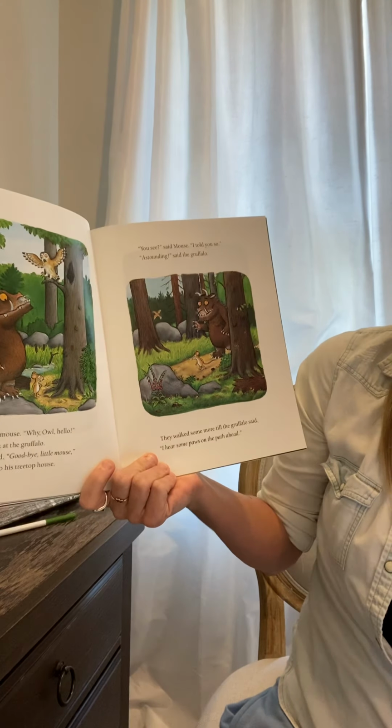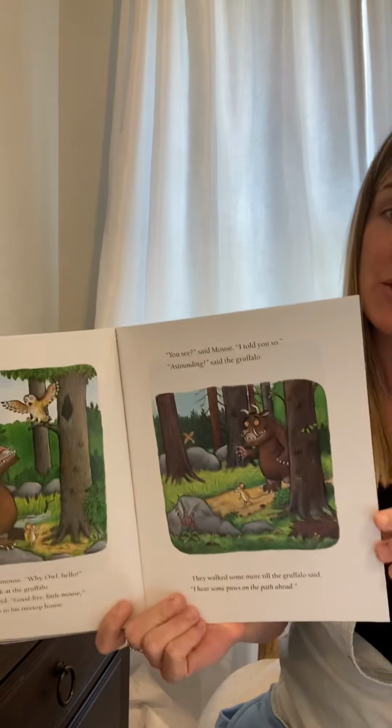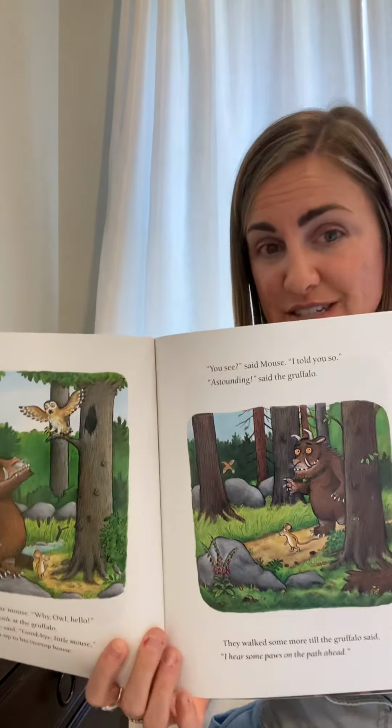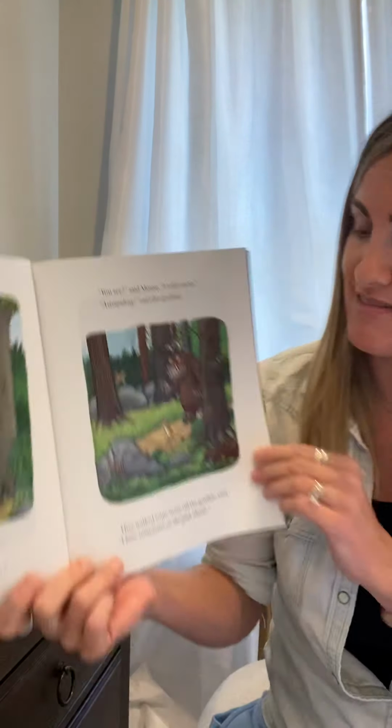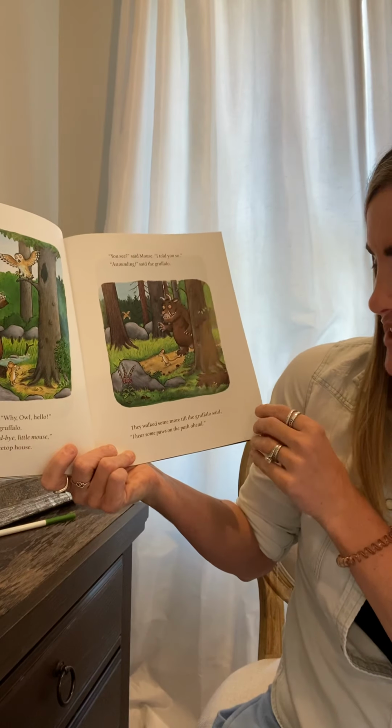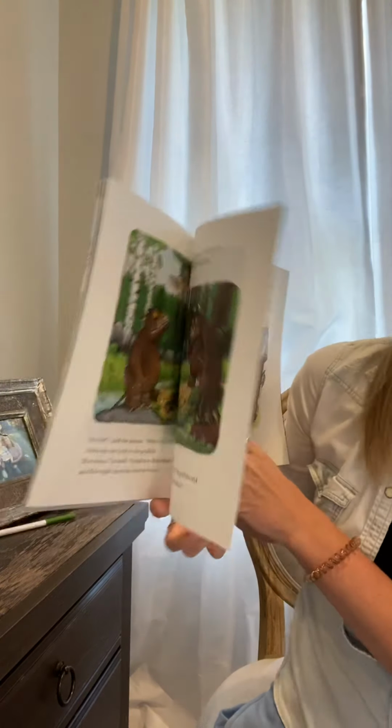Astounding, said the Gruffalo. Now, boys and girls, do you think that those animals are all scared of the mouse, or are they scared of the Gruffalo? Right?